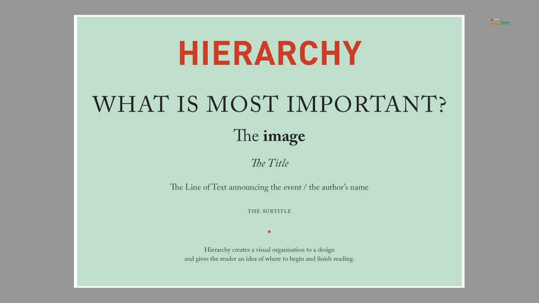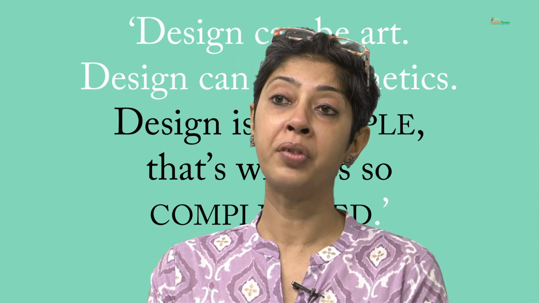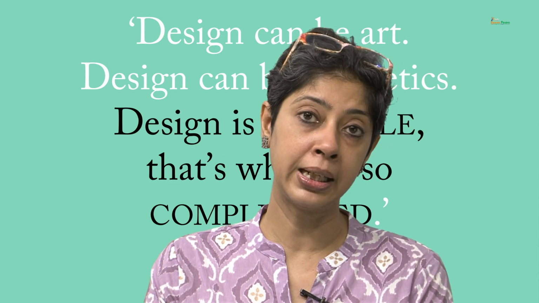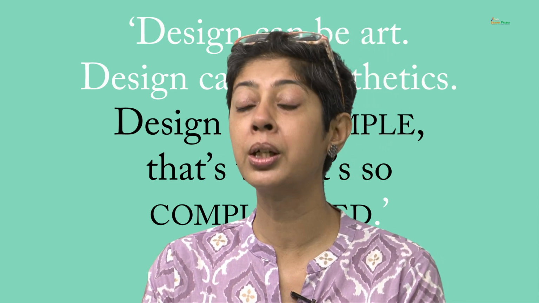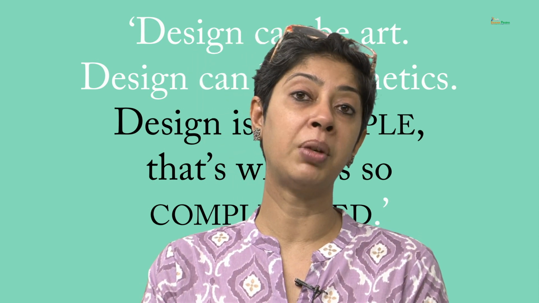Is it the image on a cover or on a page that is most important? Is it the title that is even more important? Is it the line of text announcing an event in the case of a poster, or the author's name that is more important? Sometimes an author's name is the most important, and you will continue to see this often in the case of a 5-star author, a very prominent personality, maybe even a musician doing a concert, a very well known respected scholar or professor coming to give a lecture.